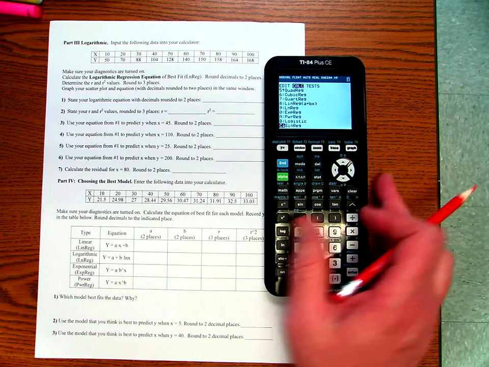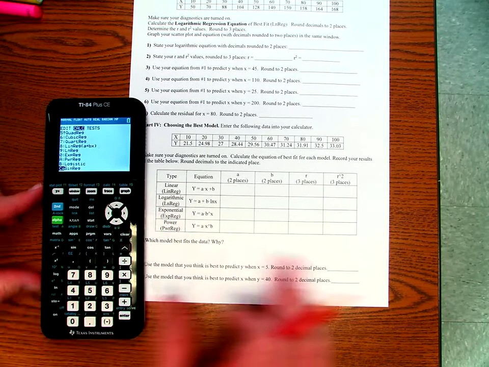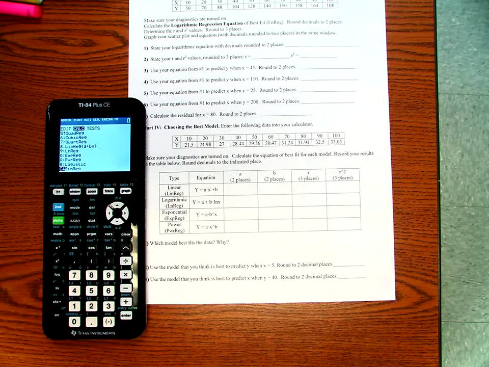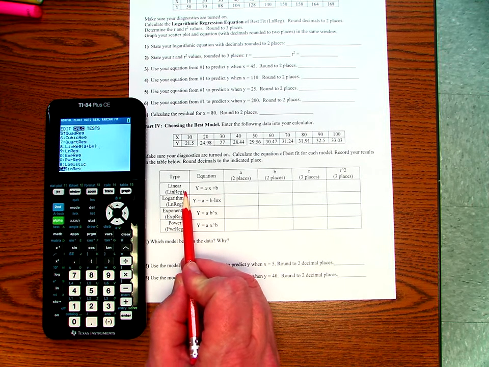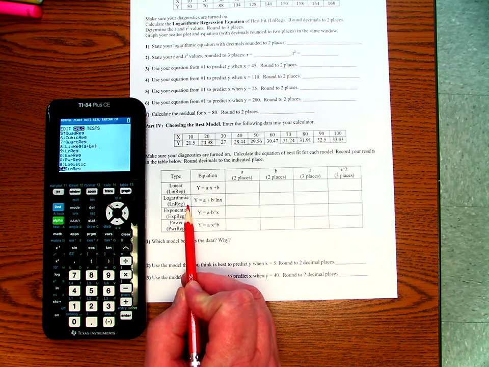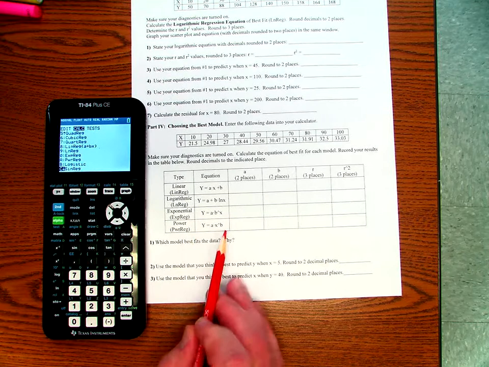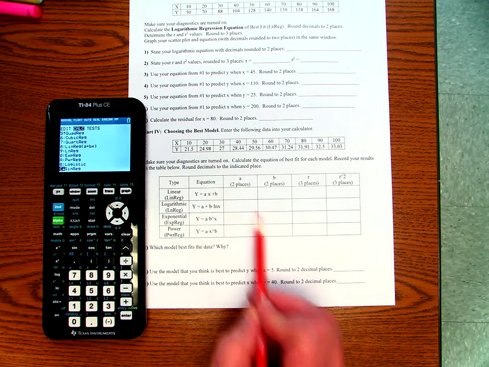All right, the last part here. You're given a data set, and what you need to do is decide which of these models is the best. So one of them is just a straight up linear regression, or a line of best fit. Natural log of best fit we just talked about. Exponential, power of best fit. So record your A and B values for each one of those models.